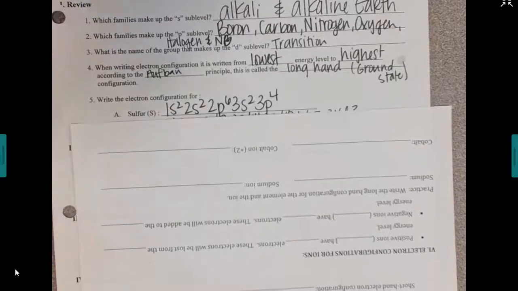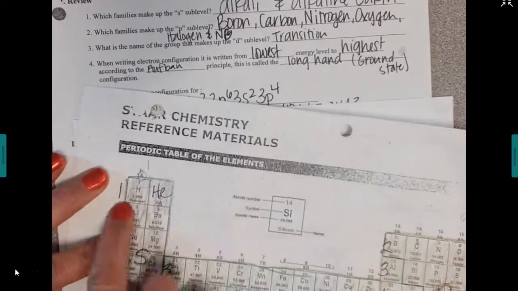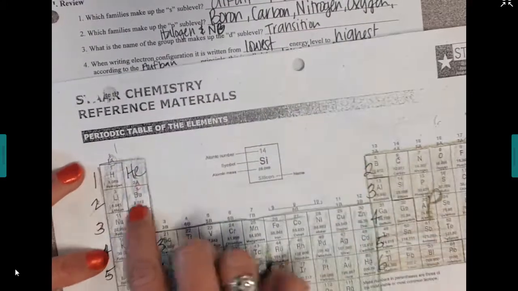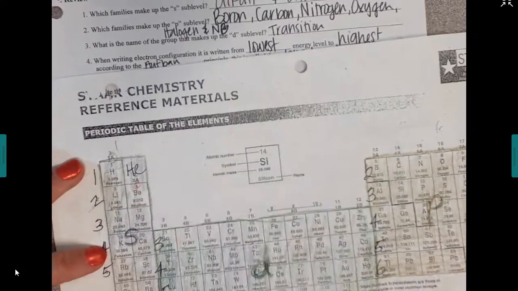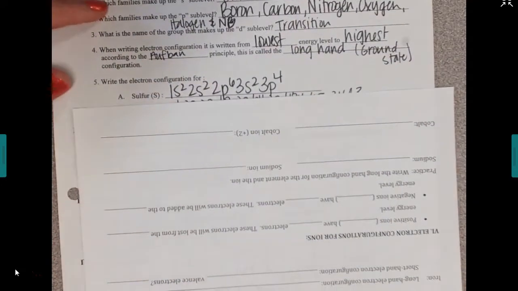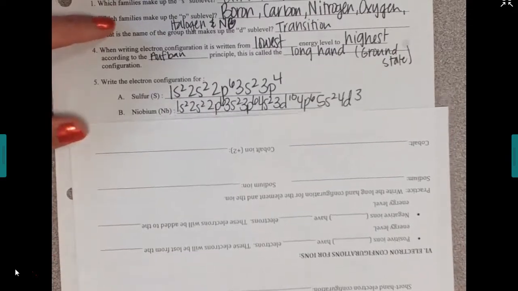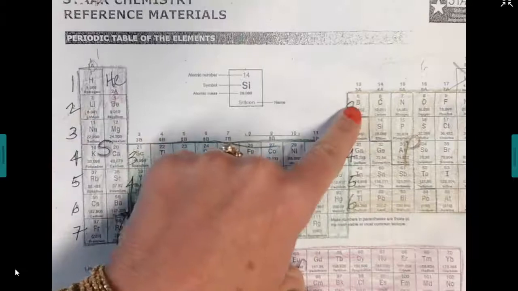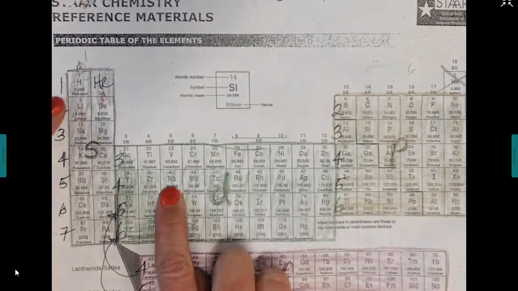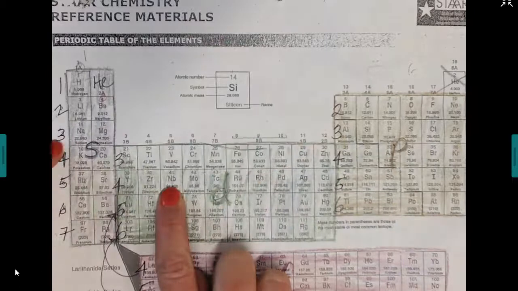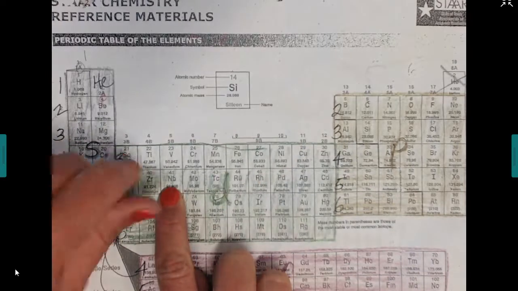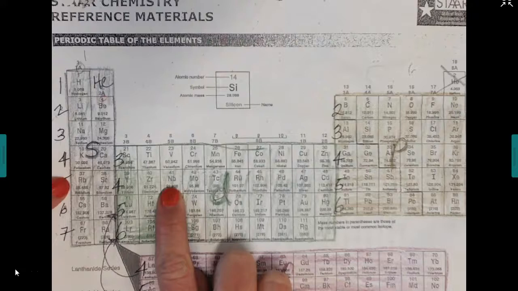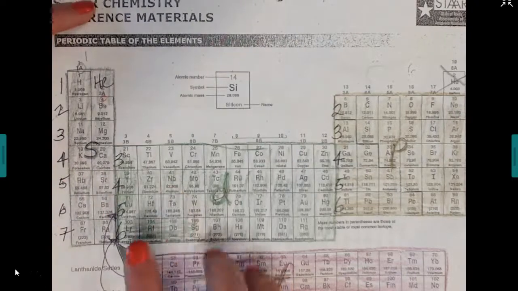Then we're going to write the electron configuration for sulfur. Going straight across the periodic table, we always start with 1s2, 2s2, 2p6, 3s2, 3p4. Then niobium, that's going to be all the way in the 4d3 here. So 1s2, 2s2, going straight across the periodic table to 2p6, 3s2, 3p6, 4s2, 3d10, 4p6, 5s2, and 4d3.